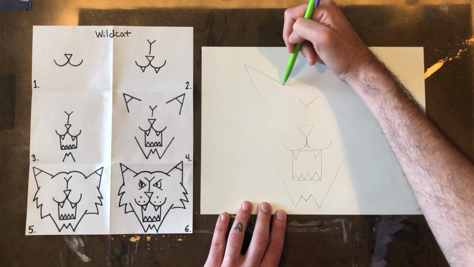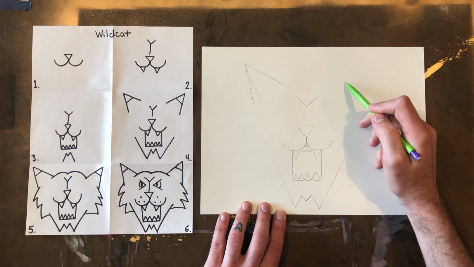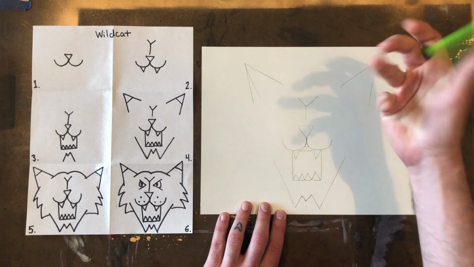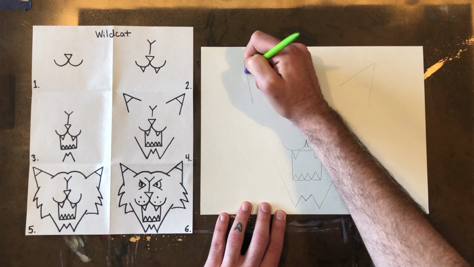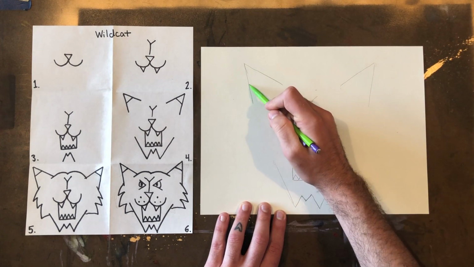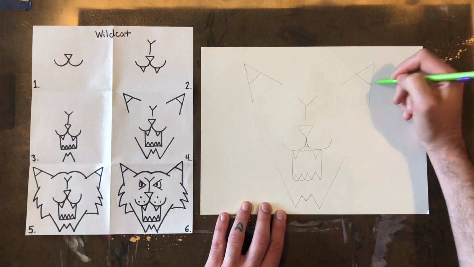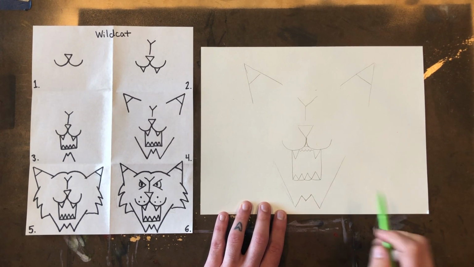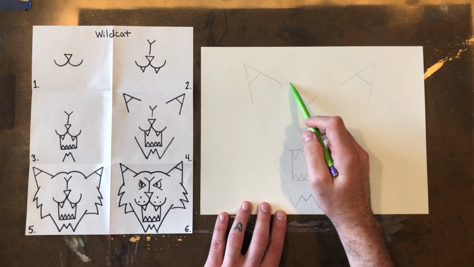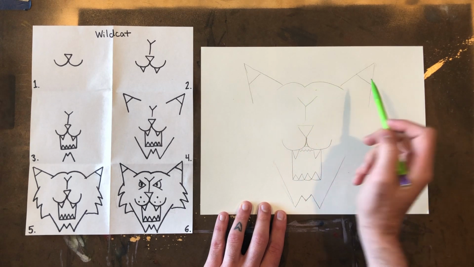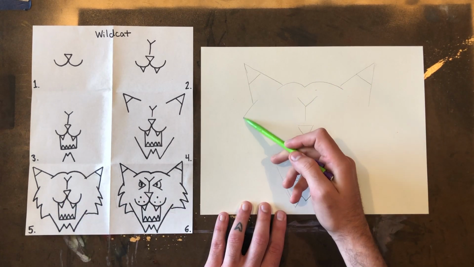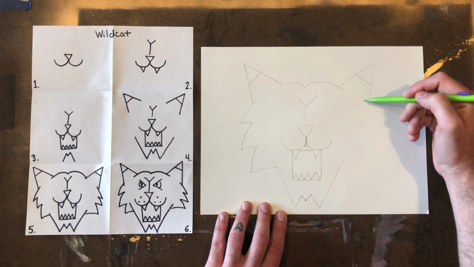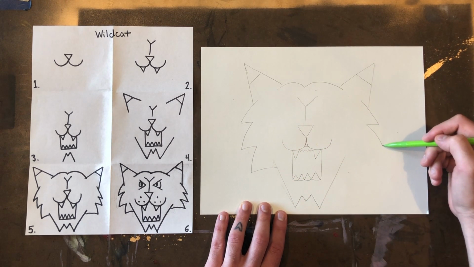Open box or rectangle for a mouth with teeth inside. Small M at the bottom to show the wildcat's furry chin. And you might recognize the ears are basically just the letter A tilted diagonally. For the top of the head, I leave a little bump towards the middle just to show the shape of the cranium or head of a wildcat.